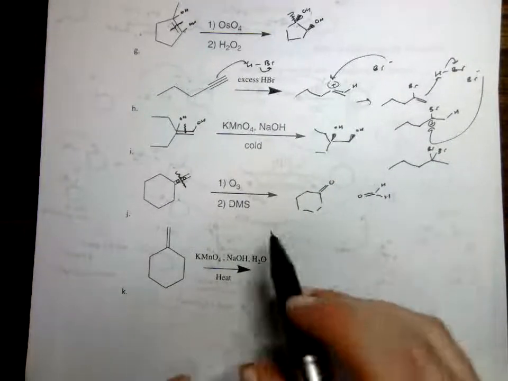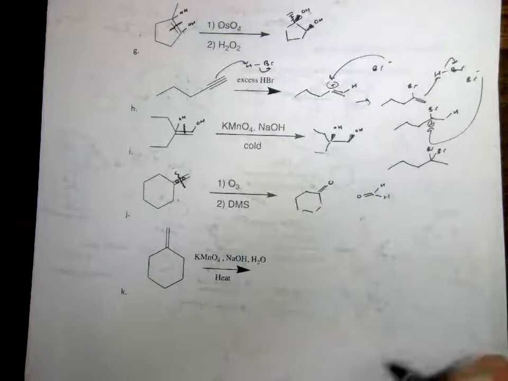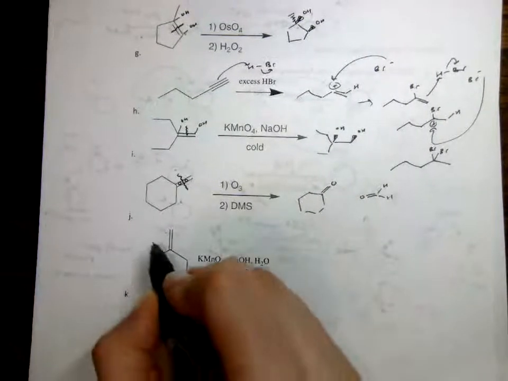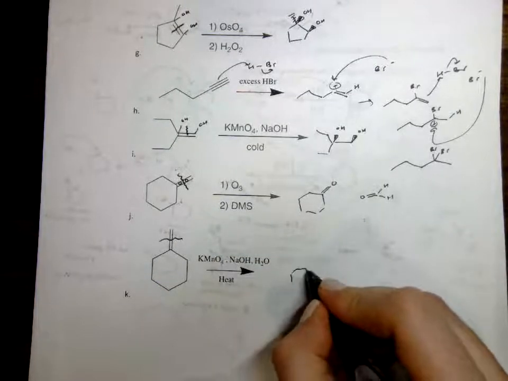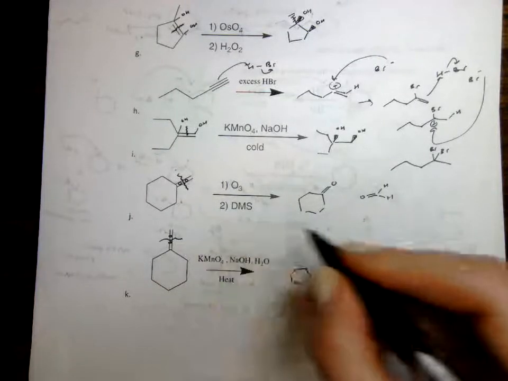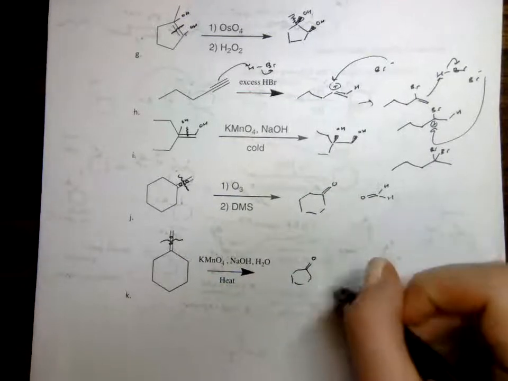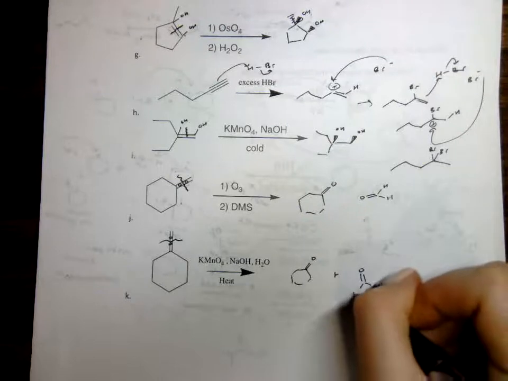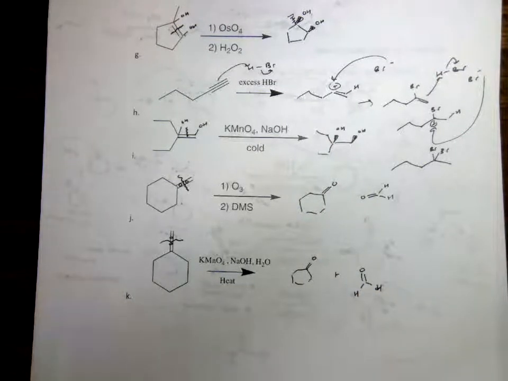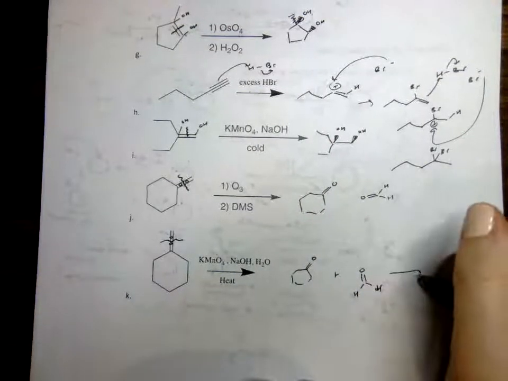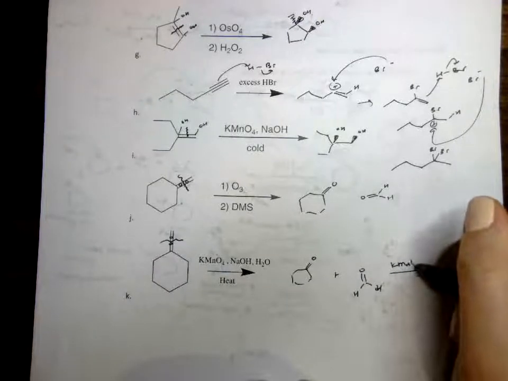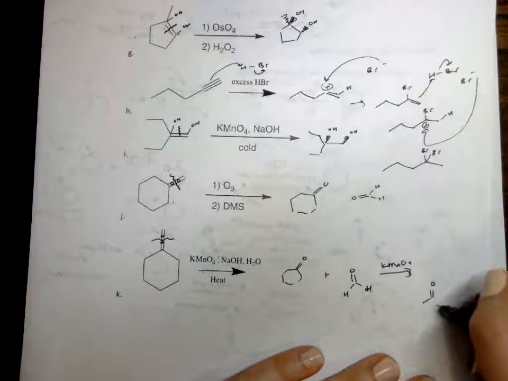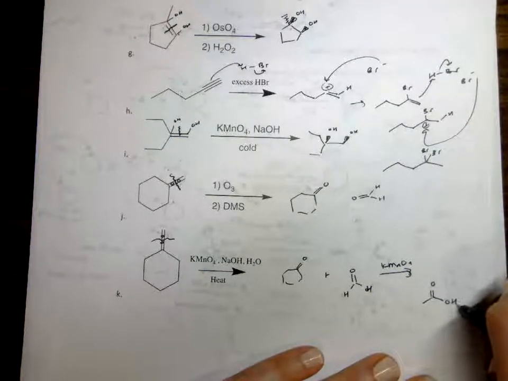And if this was a stronger oxidizing agent like KMnO4, it would oxidize these even more, and we'll see that down here. So this is the same reaction with hot KMnO4. It adds an oxygen to each side. But as you've seen in class, now that we've covered oxidizing agents, KMnO4 will further oxidize aldehydes, right? So this KMnO4 will actually oxidize this even more to where you'll get an OH.